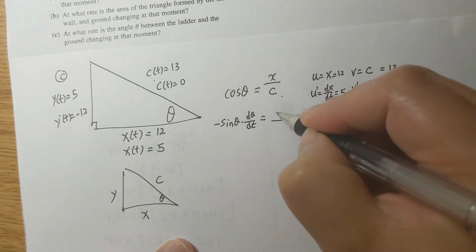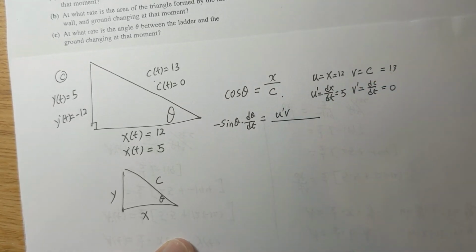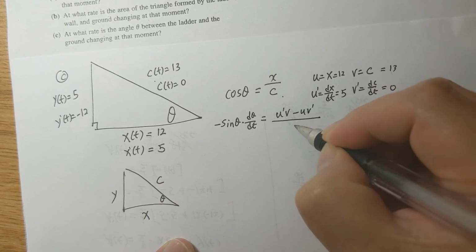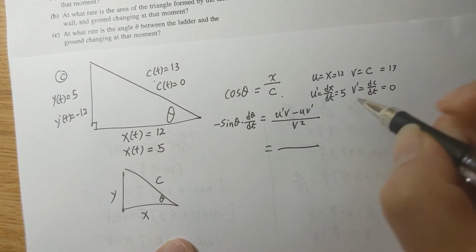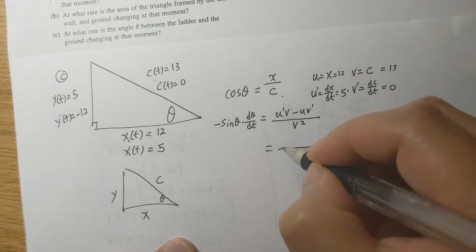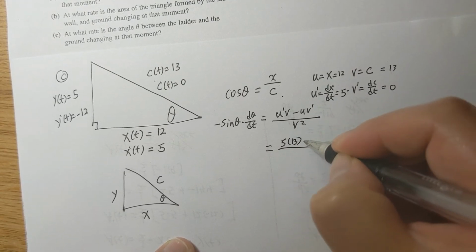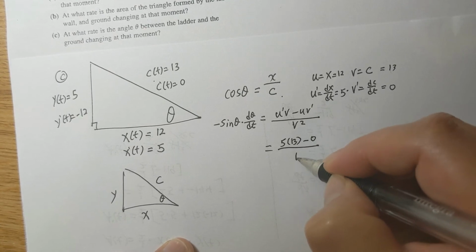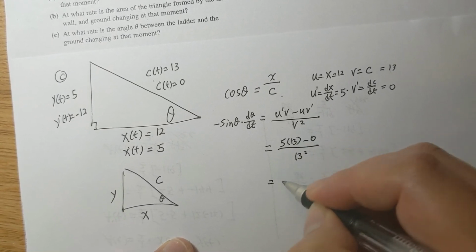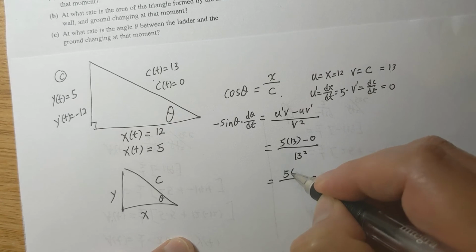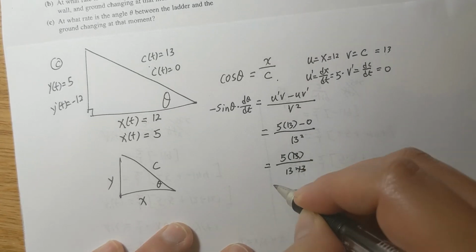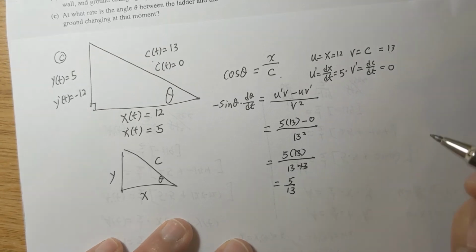So now we're going to do the quotient rule. u prime v minus u v prime over v squared. So this times this, 5 times 13 minus 12 times 0, which is 0, over v squared. So it's 13 squared. Let's take care of this part first. We get 5 times 13 over 13 times 13. So cancel, and you get 5 over 13.